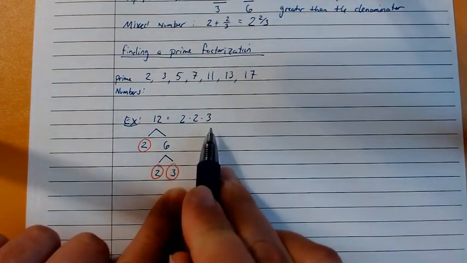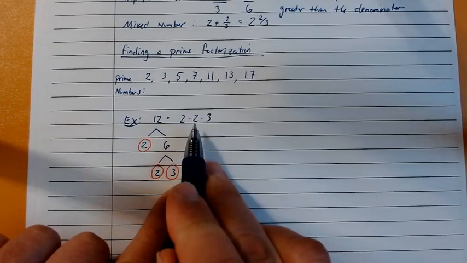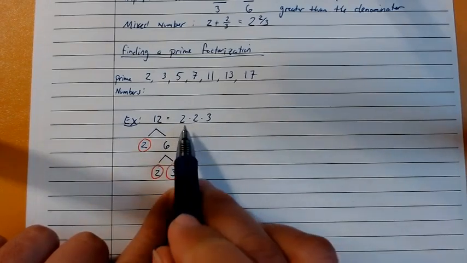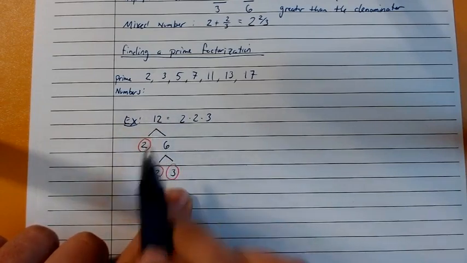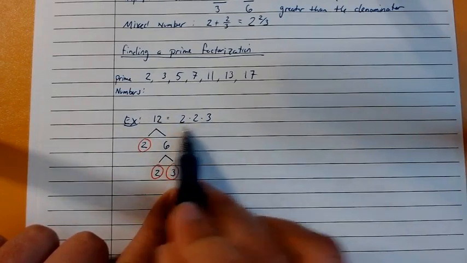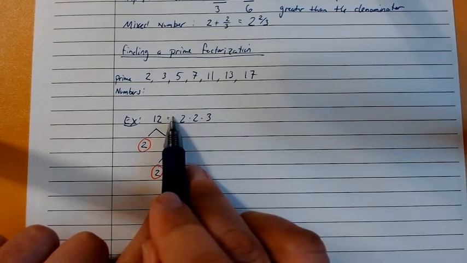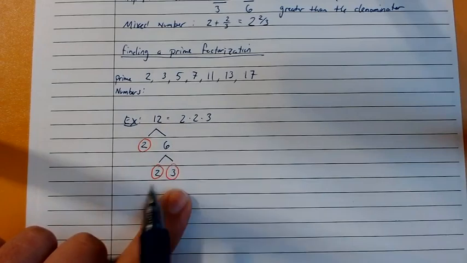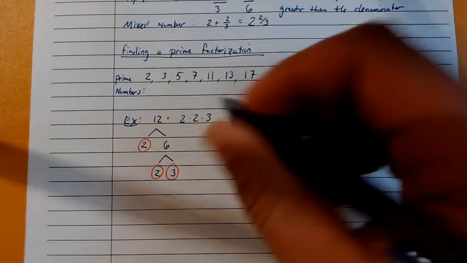Notice these are all prime numbers, and 2 times 2 is 4, times 3 is 12. Prime numbers that multiply to give you 12. Okay? The order here doesn't matter. If you had put the 3 first, that's okay. Put the 3 in the middle, that's fine too. Order of these doesn't matter as long as you have these numbers. Okay? Let's see that again.